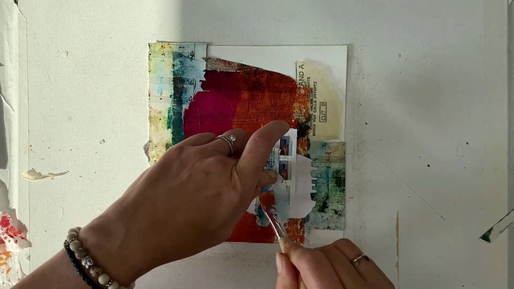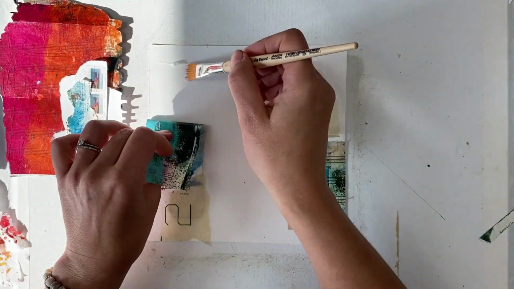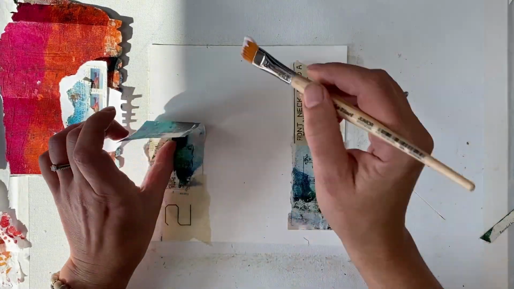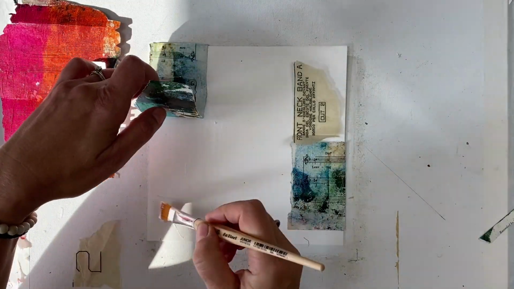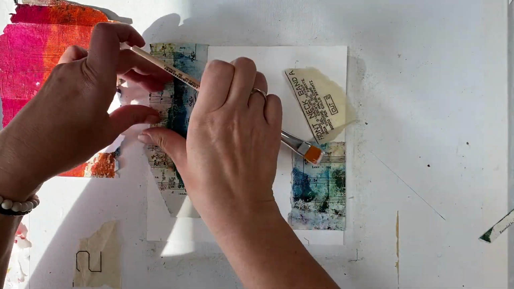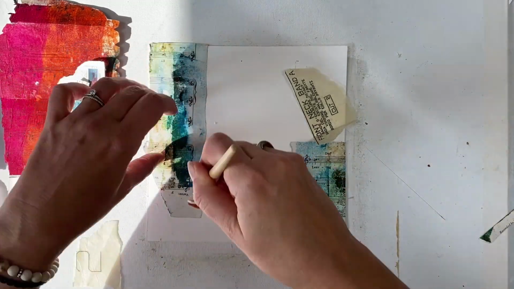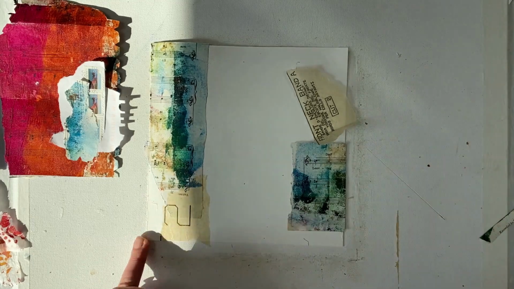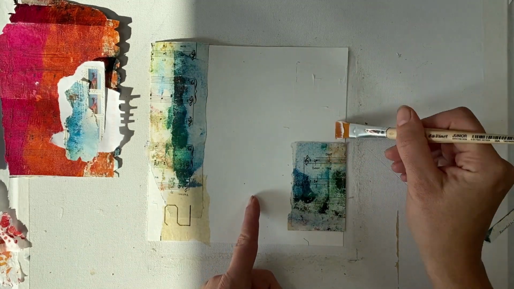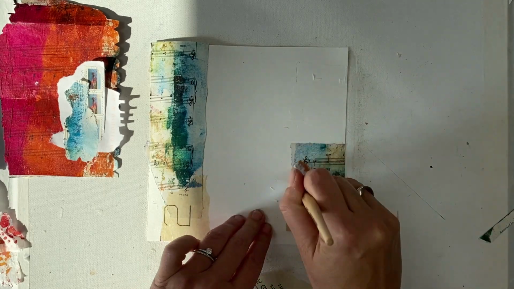I start to fix these smaller pieces. Then I glue down the background pieces. This turquoise looks very nice beside the brown, the light brown.